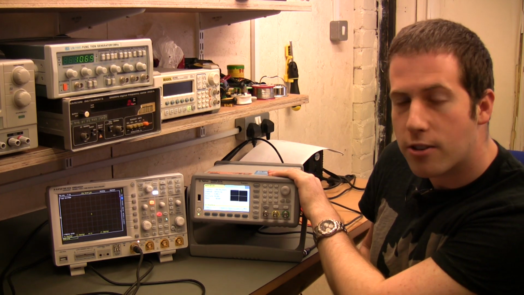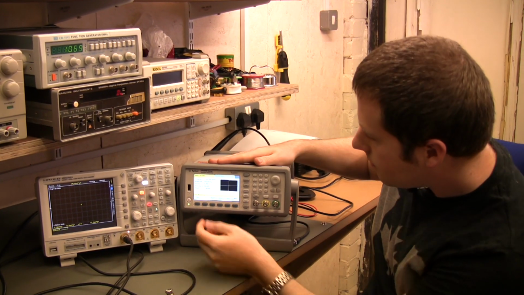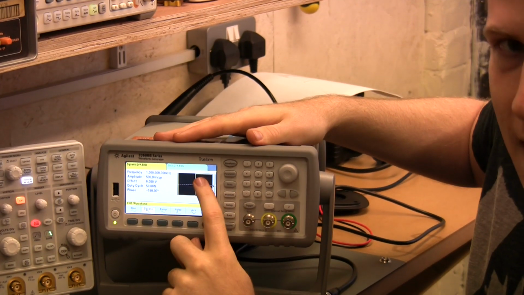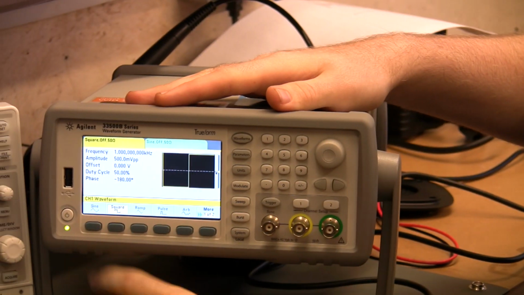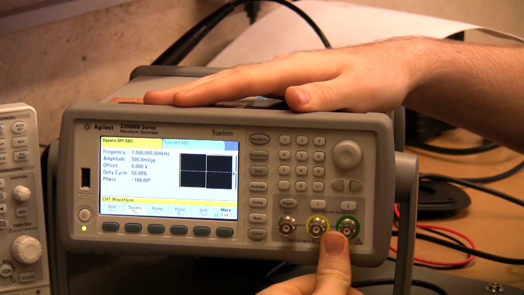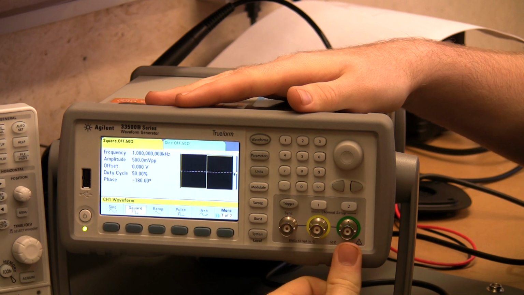So we've got the function generator here. As you can see, we've got an interesting tab style display, and that actually shows us channel 1 and in green channel 2, which corresponds to the two BNC connectors, which are also colour coded.